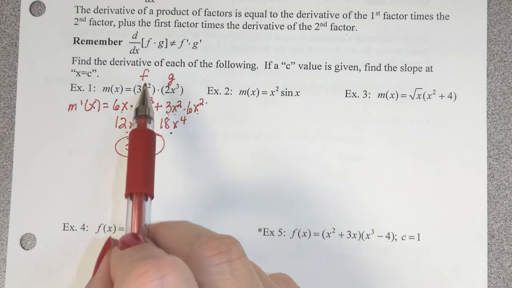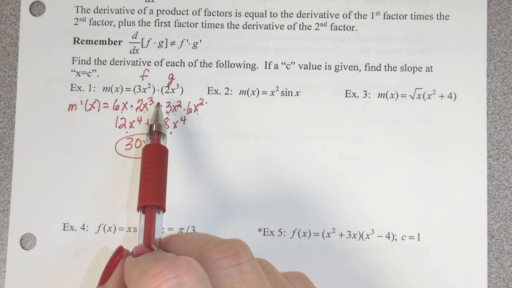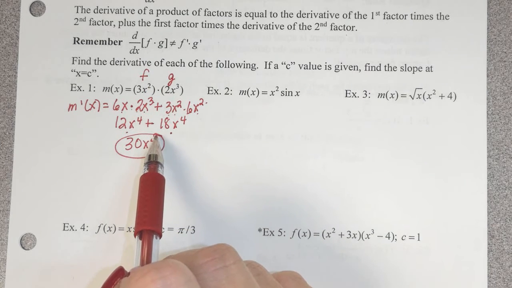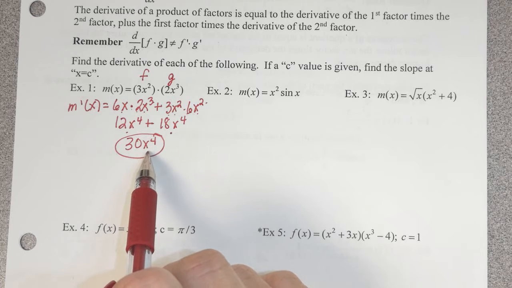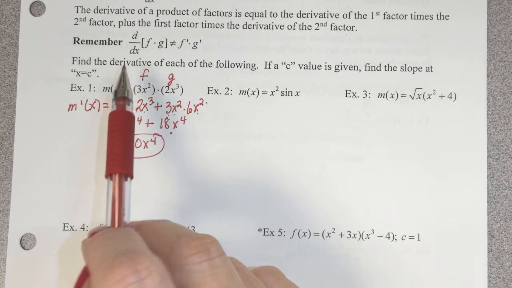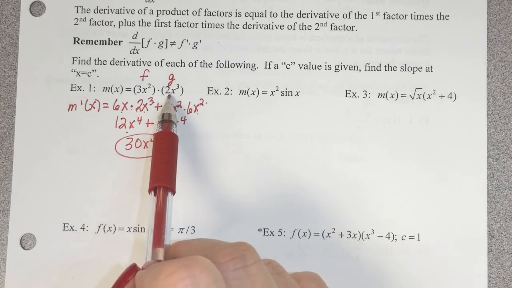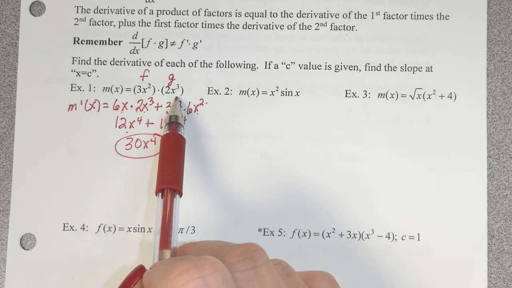Does anyone see how this problem relates to our warm-ups? This is the same answer we got in number 1 in our warm-ups. Why is it the same answer? What do I get if I multiply these two together? 6x to the 5th. Isn't that what our problem was in the warm-ups?